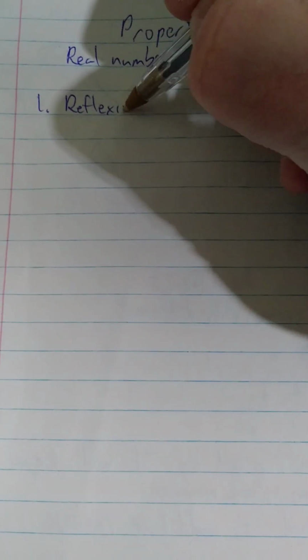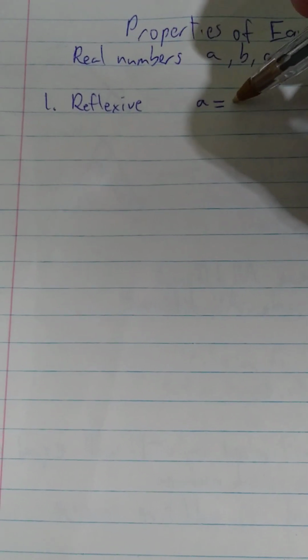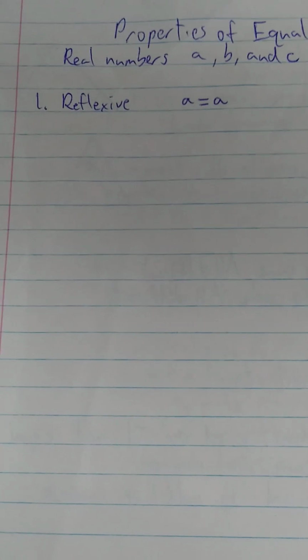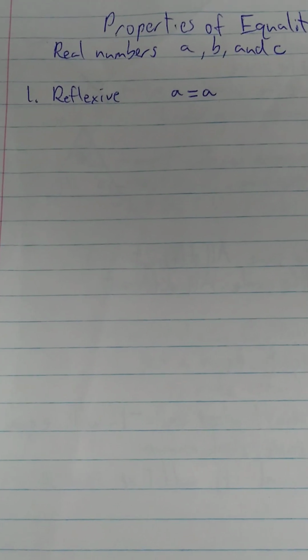Okay, so the first one is what's known as the reflexive property. And that's the most straightforward. It's A equals A. And that one's probably the most obvious of them.